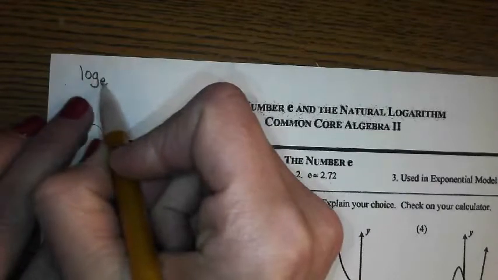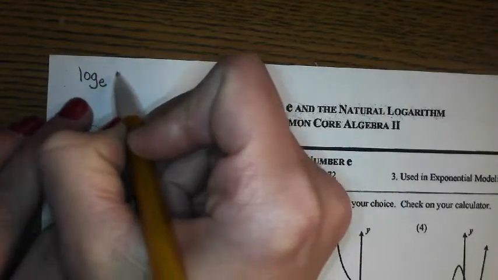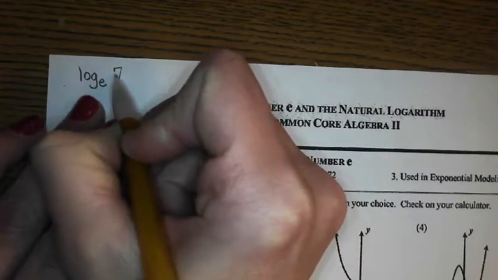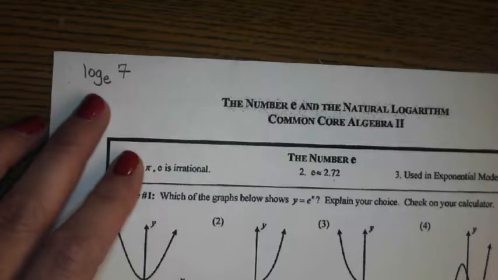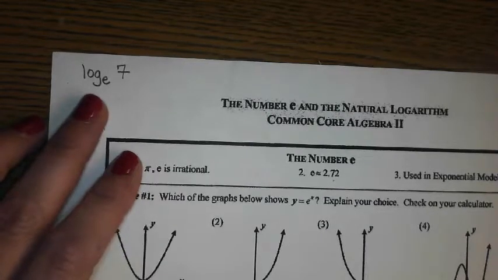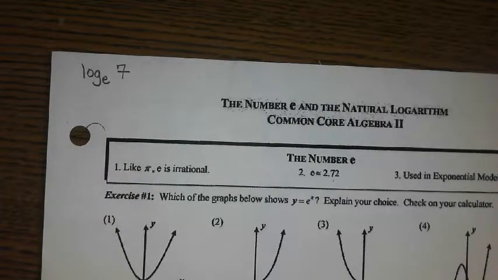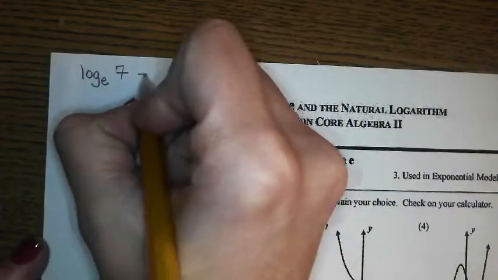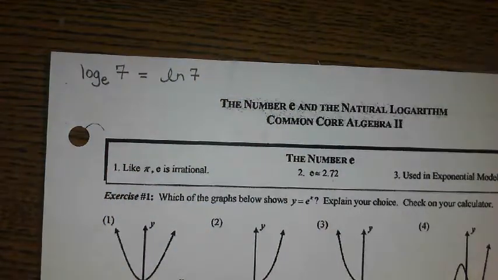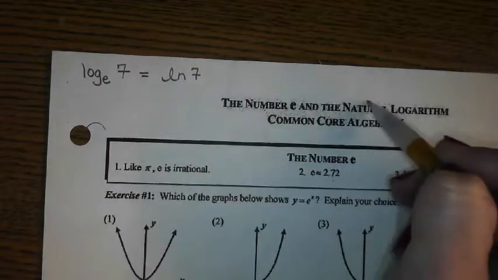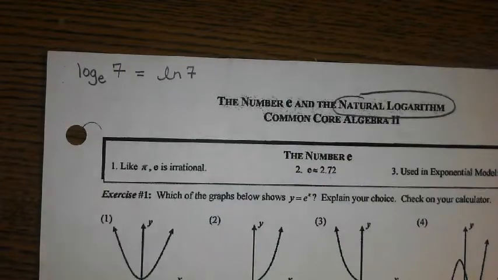So when there's a base of e, so if I were taking log base e of 7, let's say, you definitely won't see that on the regions, maybe certain times on homeworks if they're trying to get you to figure something out, but you really won't see log base e. Instead, you would see ln, which is called the natural log, which is right here in your title, ln of 7.